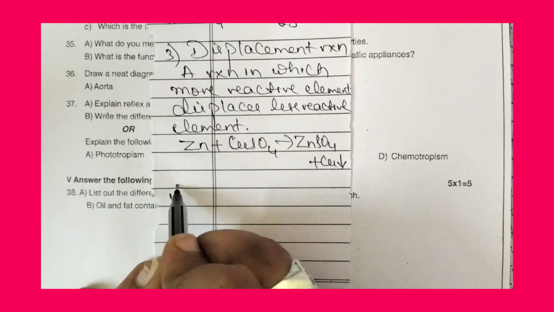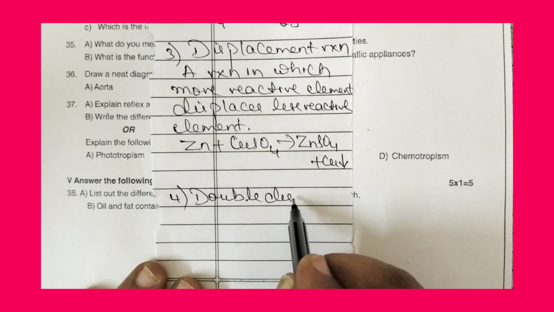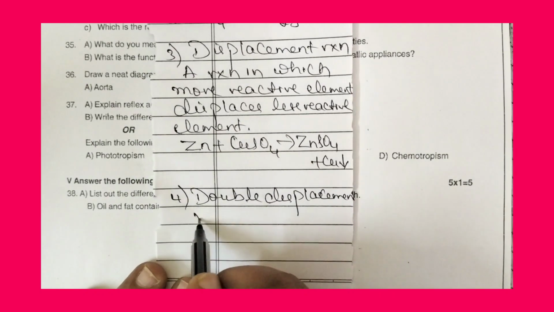Next, fourth one, double displacement reaction.